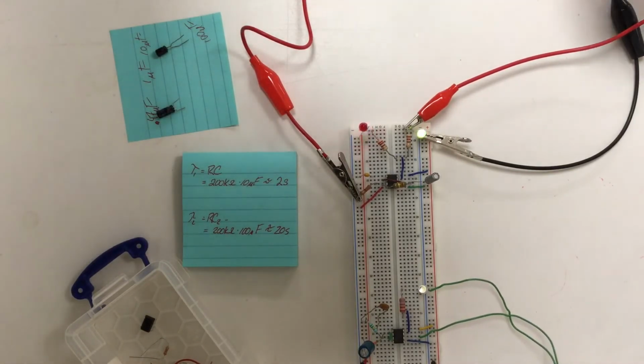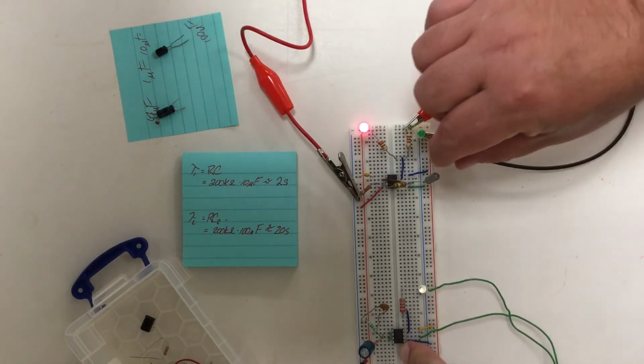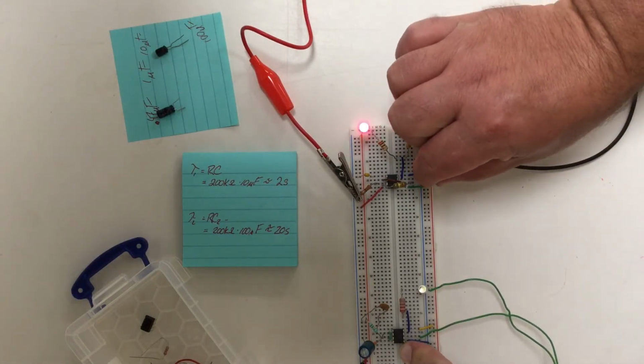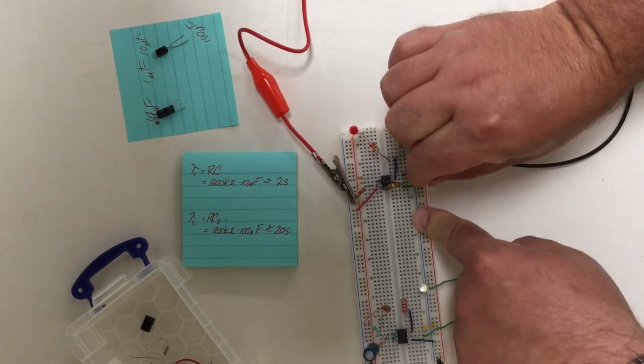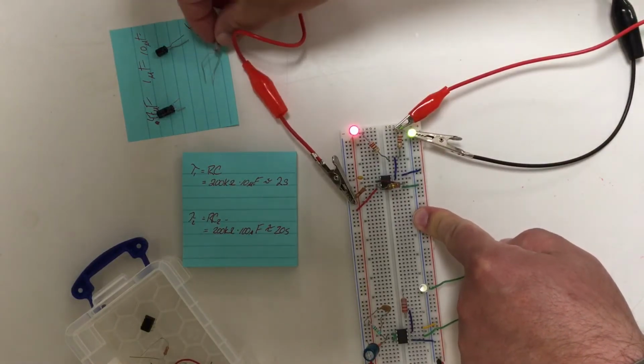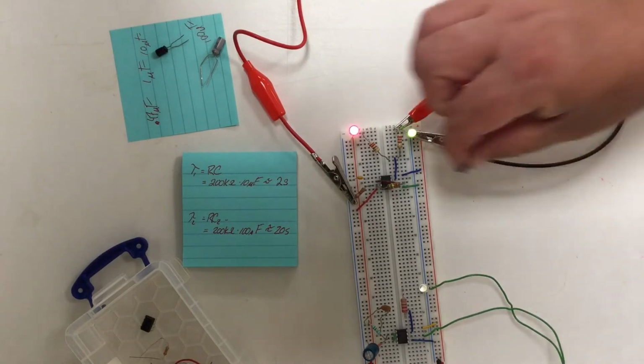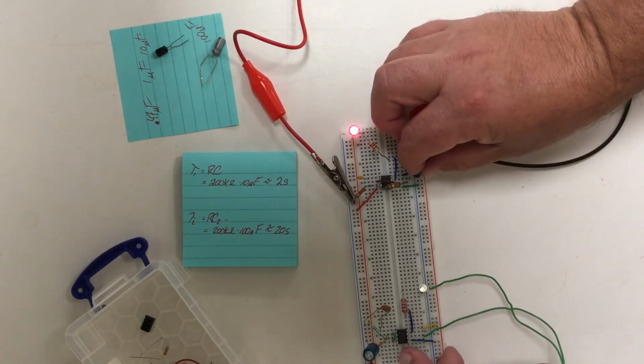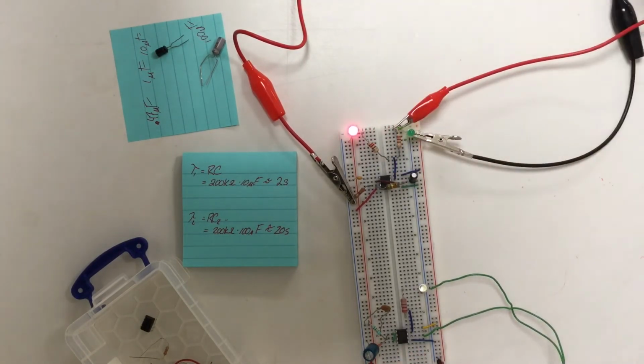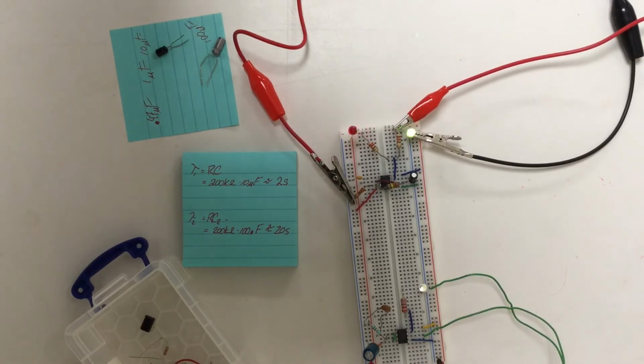Now, if we cut this approximately in half, I don't have exactly a 1/2 microfarad capacitor, but I do have a 0.47 microfarad capacitor. And if I put that in, you should see the flash rate has dramatically increased. So now they're approximately about 1/6 of a second flash rate pulse width for them each.